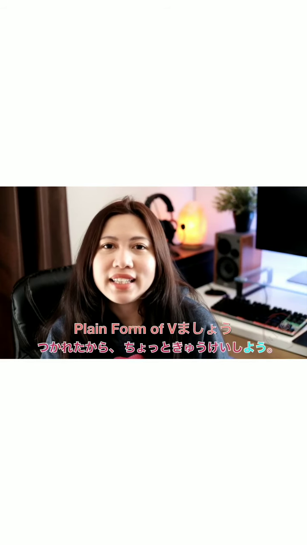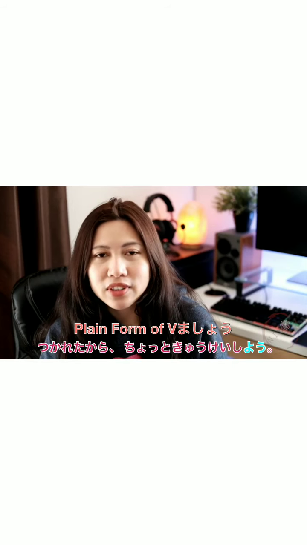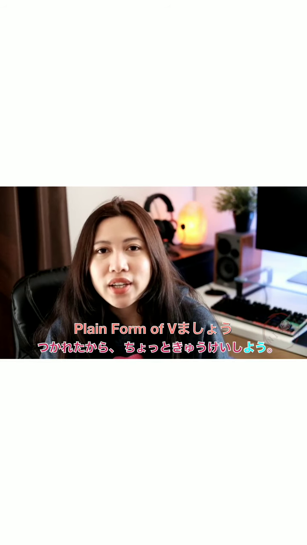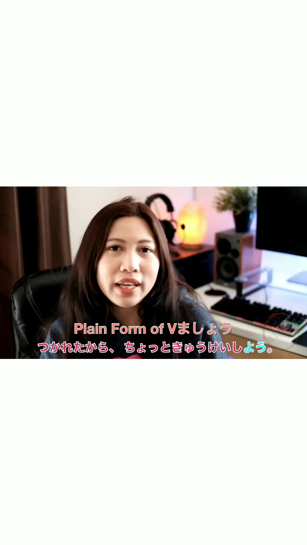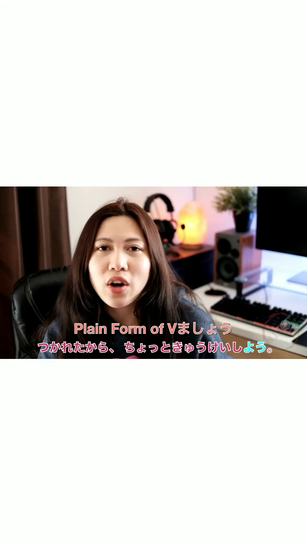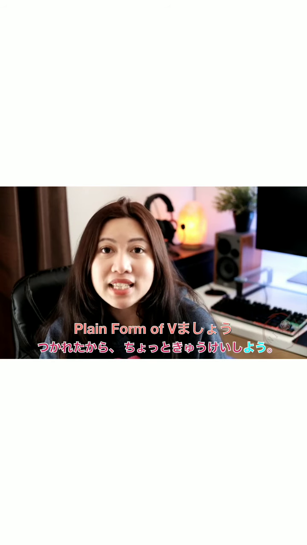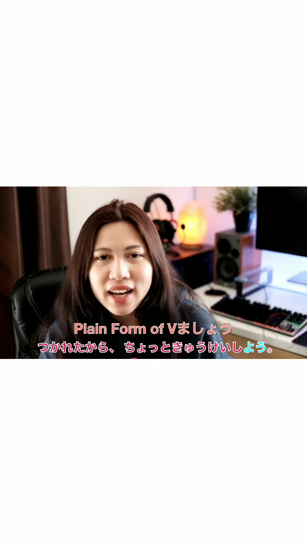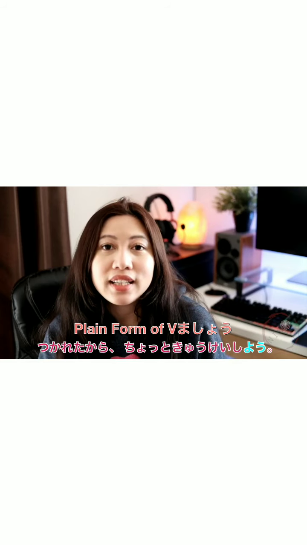Now, how do we use this volitional form of the verb? So, one use of this is the plain form of the 〜ましょう, or the let's do something. So, for example, 疲れたから休憩しましょう。So, if you want to change 休憩しましょう into plain form, or the casual way of talking, we change it to 休憩しよう。So, shimasu becomes shiyou. 疲れたから、I'm tired, so 休憩しよう。Let's take a break.